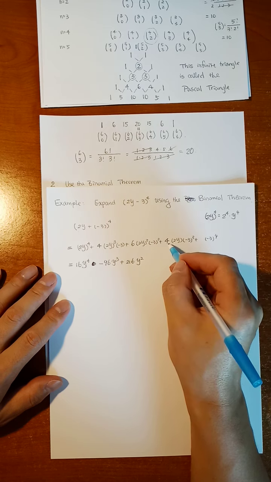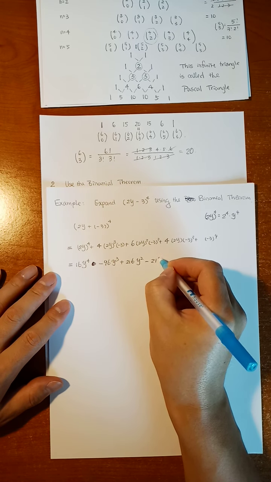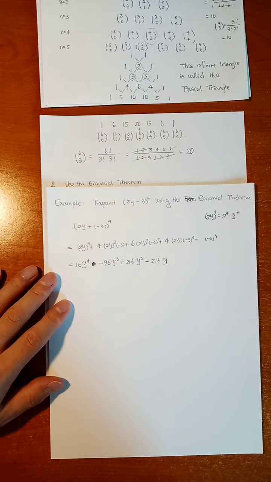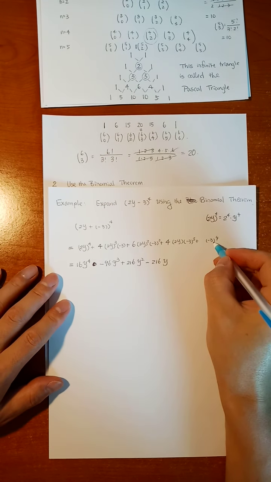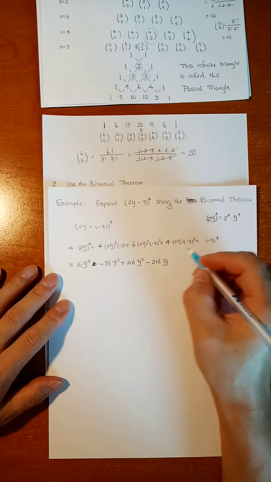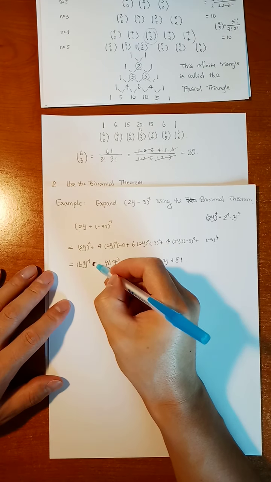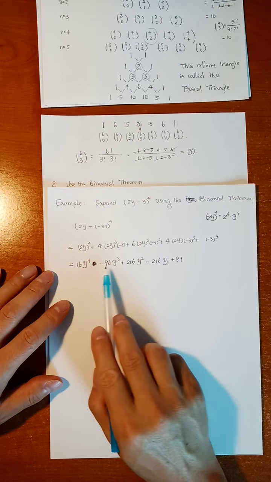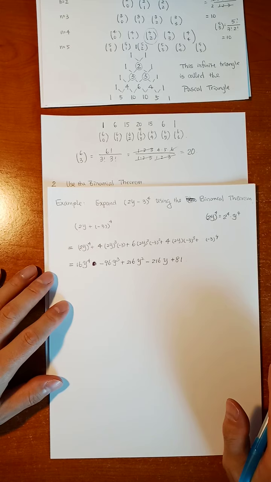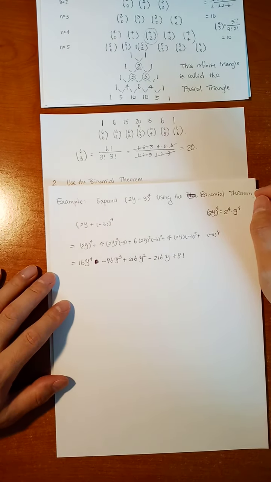And this part, negative 3 cubed is negative 27. It's negative 27 times 4 times 8, which is minus 864y. Okay, and the final one is negative 3 to the fourth power. It's positive 81. So if you have a subtraction inside the binomial theorem, you will always have an alternating sum. It's plus, minus, plus, minus, plus. Okay?